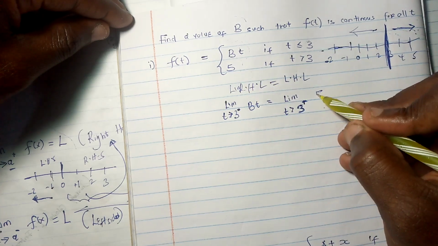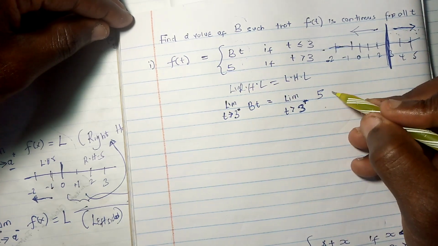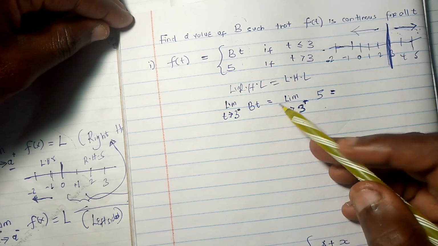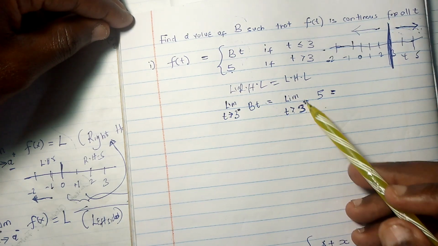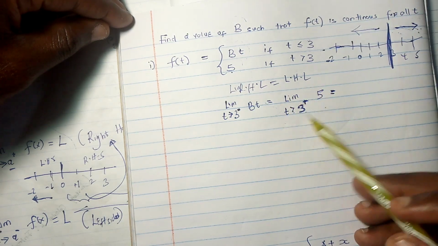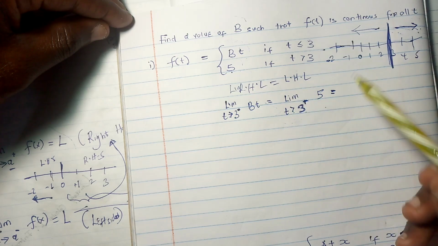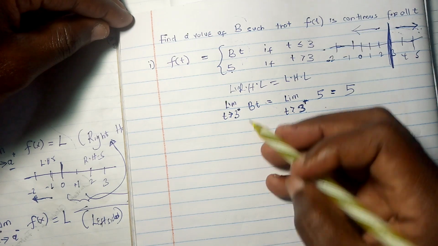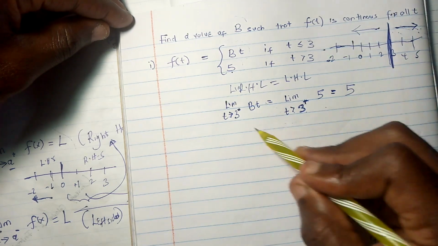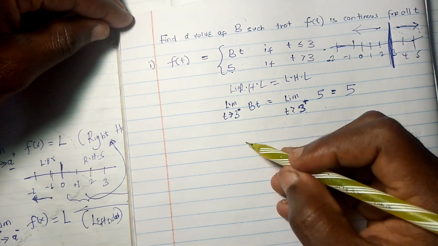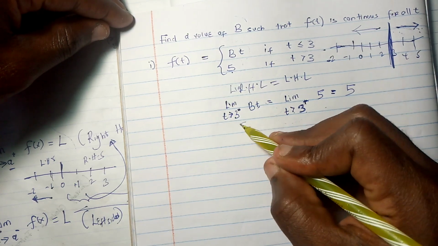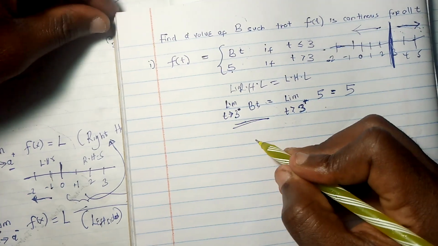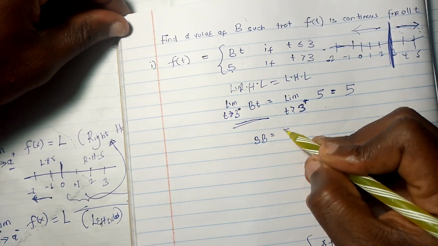And we have 5 here, all right? These ones have to be equal. But when you look, the limit as t approaches 3 from the positive side of 5, this one is a constant value. So of course the value here will just be 5 because it's approaching a constant value. All right. So when you evaluate this limit here, you are going to have 3b. So you are going to have 3b is equal to 5.